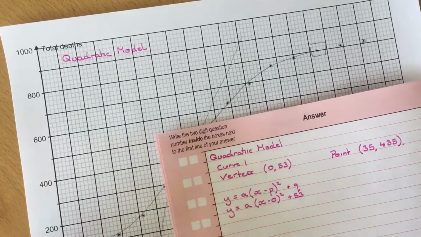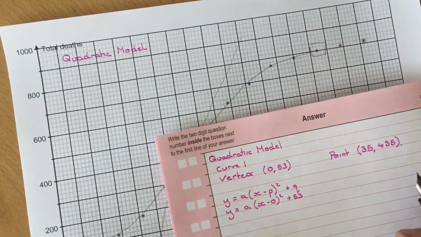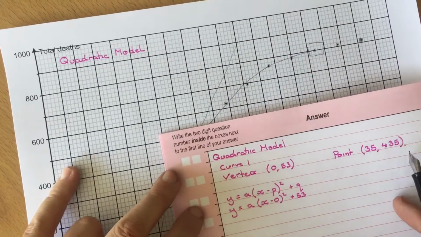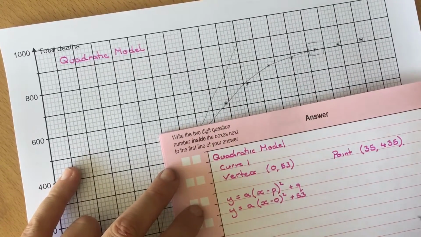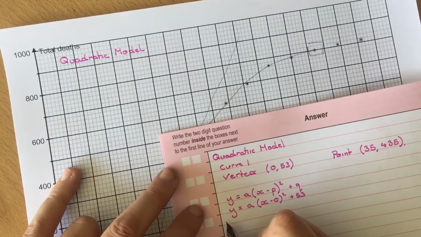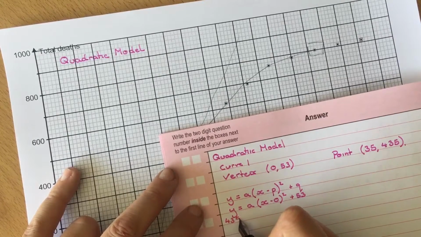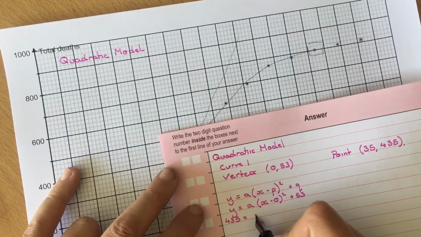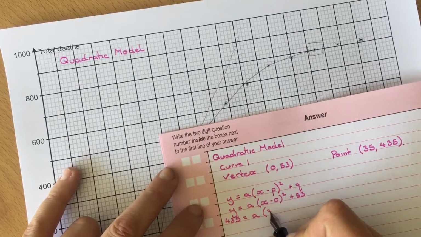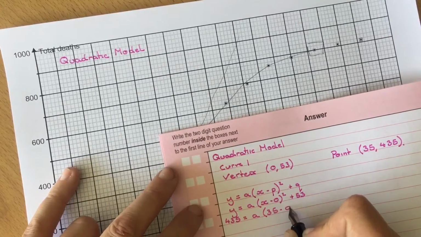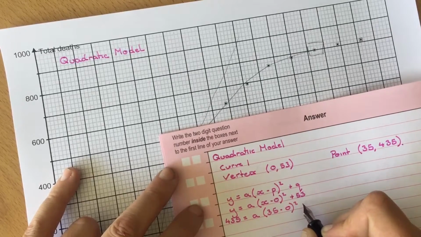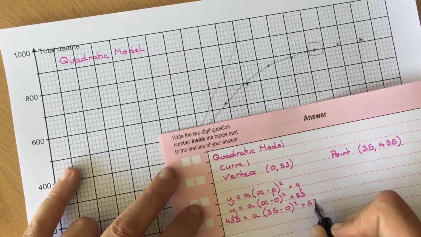In order to find out the full equation, we're going to need to substitute this second point in. So we end up with 435, which is our y value, equals a(35 take away 0) squared plus 53.